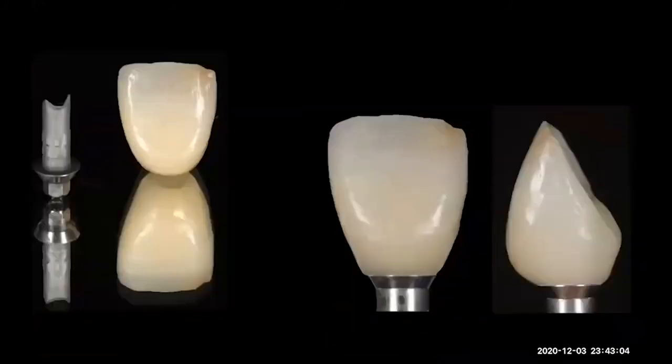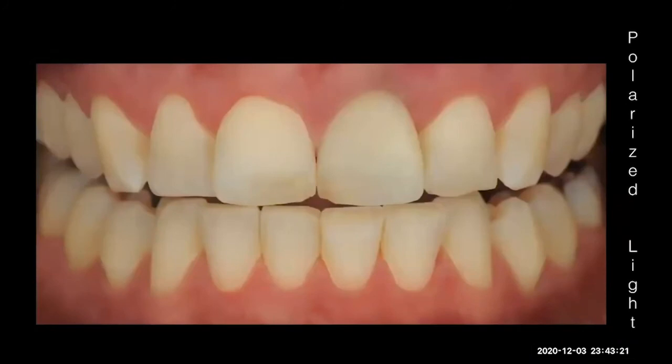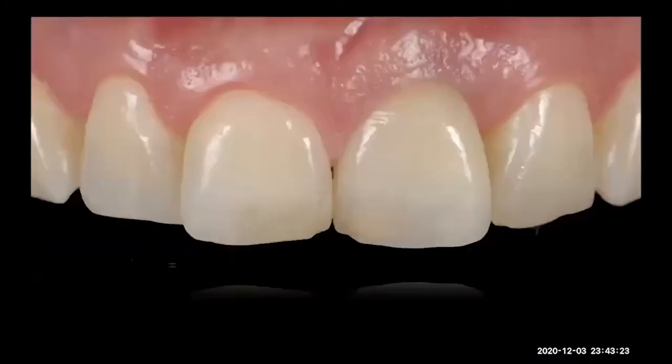And of course, I sent 2 crowns to him in Mexico because we are at a distance. I made 2 crowns and sent 2 crowns to him. He did the cementation, and this is the crown in the mouth. Okay, this is the scoop technique crown in the mouth. This is the polarized picture. This is our 1-year control crown.